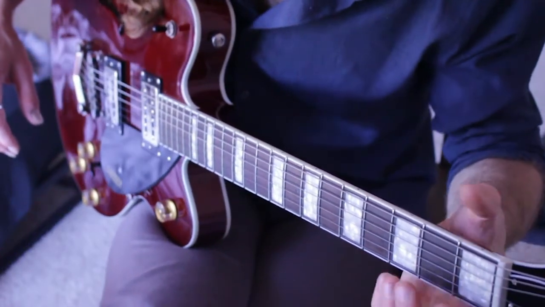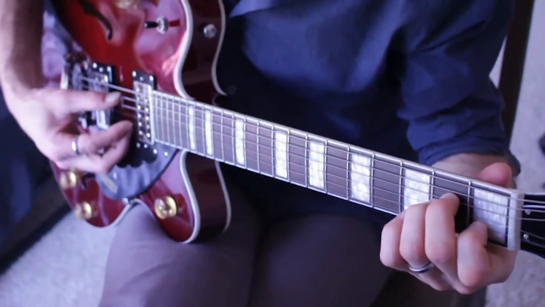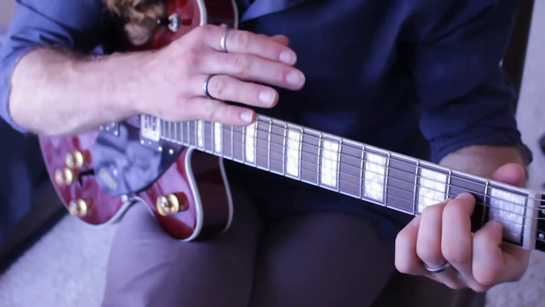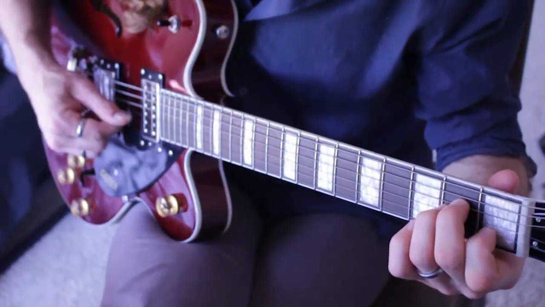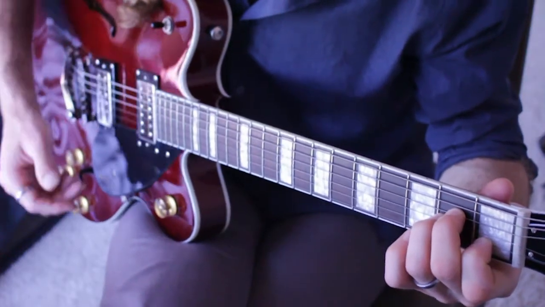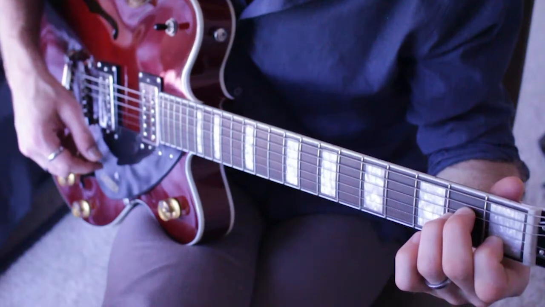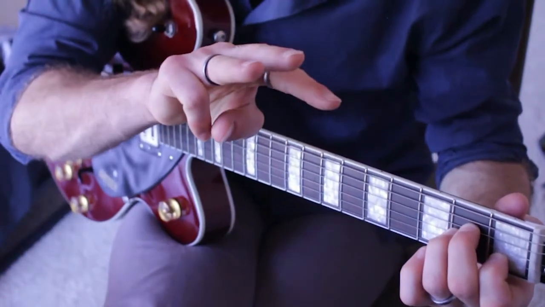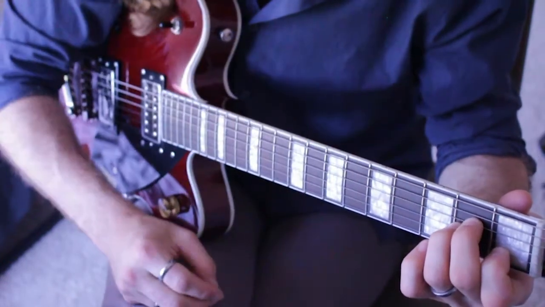So when we play, for example, the A minor chord down here, we're playing 0, 0, 2, 2, 1, 0, right? And that A minor chord is composed of 3 notes, which is weird because we have 6 strings, but 3 notes are all we're hearing.